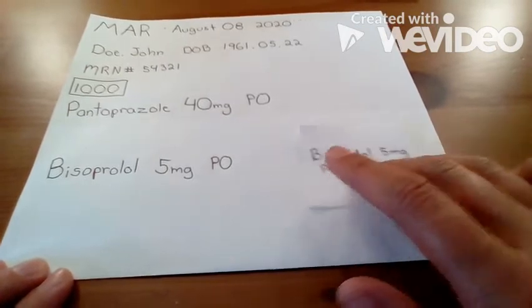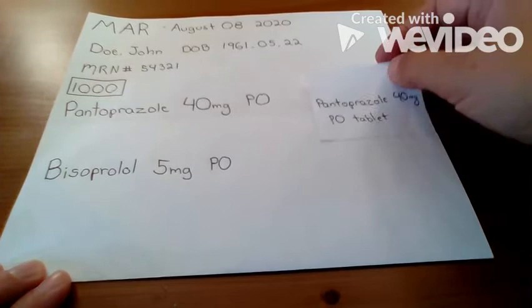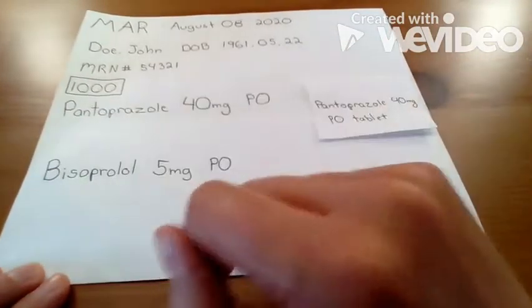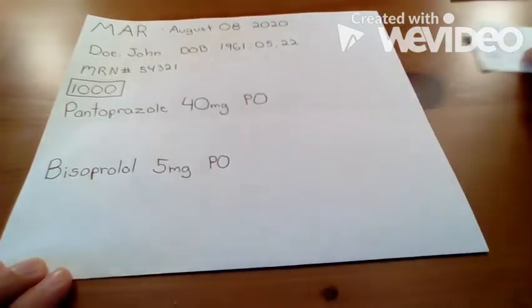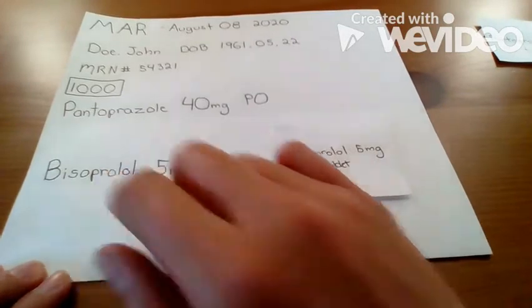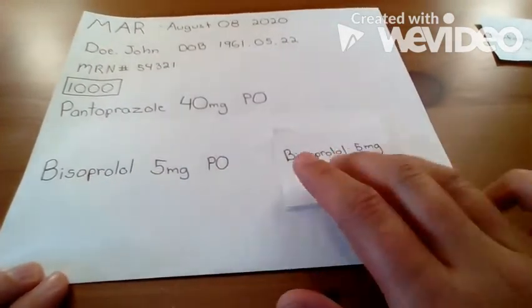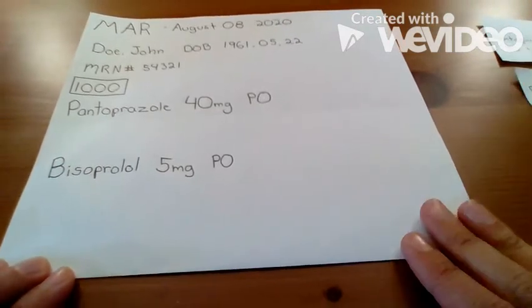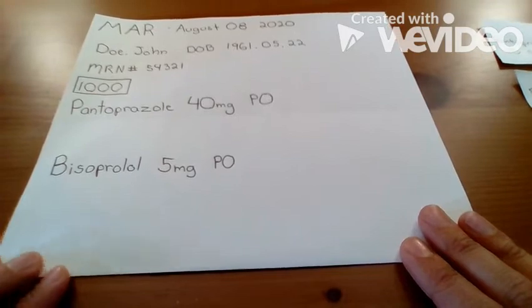Now, repeat this process again. Pantoprazole, 40 milligrams, PO, and once again with Bisoprolol. Same name, same dose, same route. Now the final and third medication check will be done at the patient's bedside.